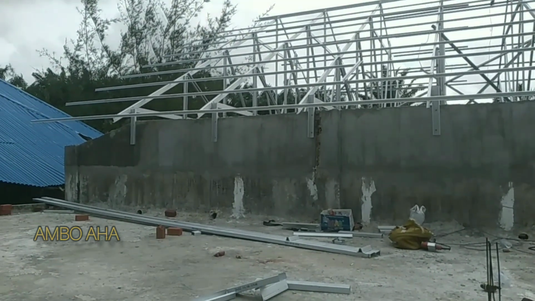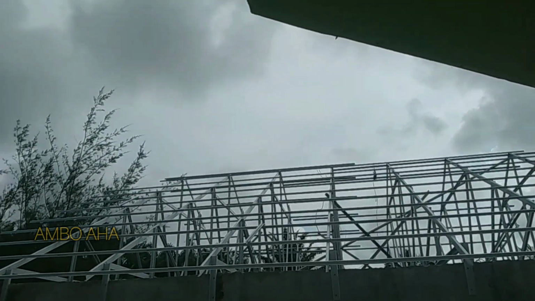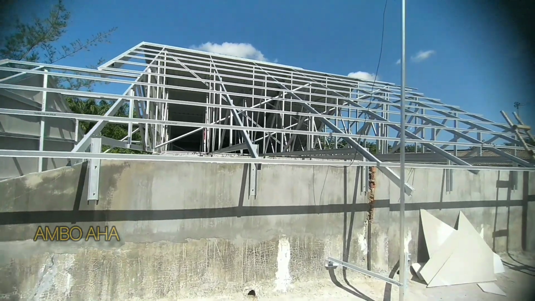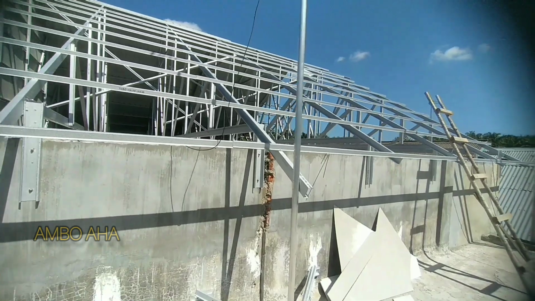A few moments later. After being properly set, such as perpendicular and the height of the trusses, the next step is the installation of battens. The size of the batten distance depends on the roof to be installed. After installing the battens, proceed to installing the skirting boards.